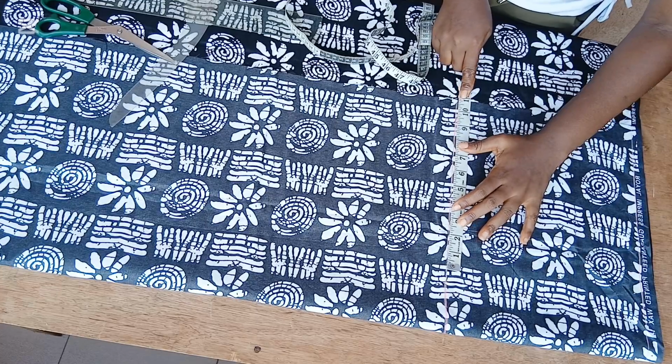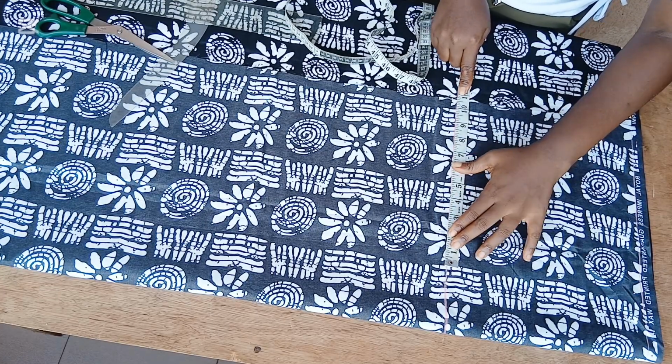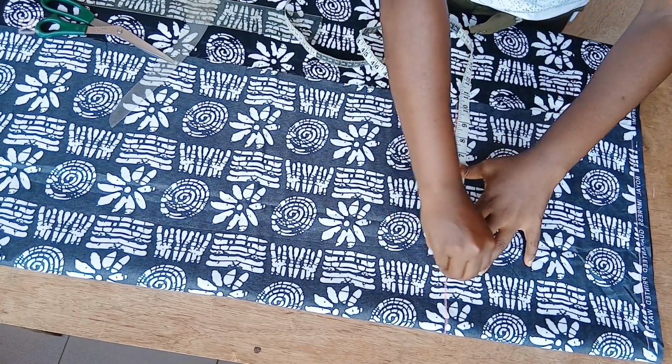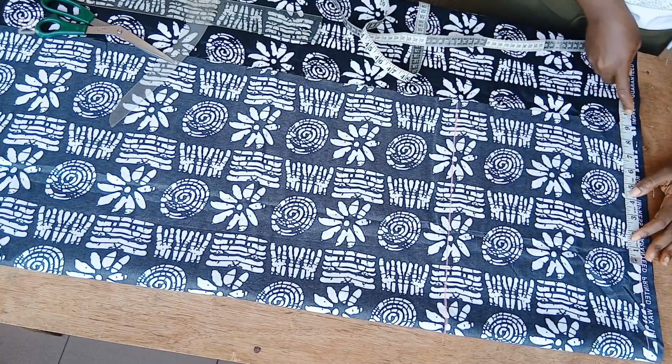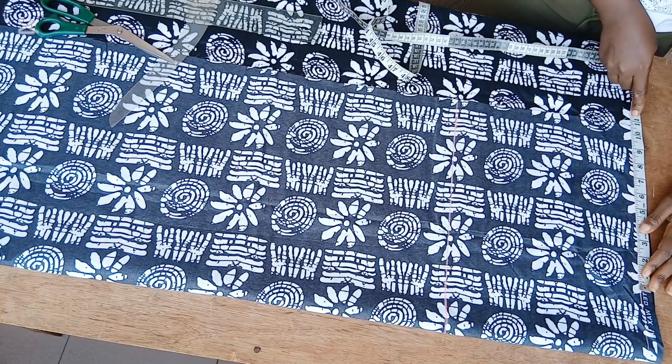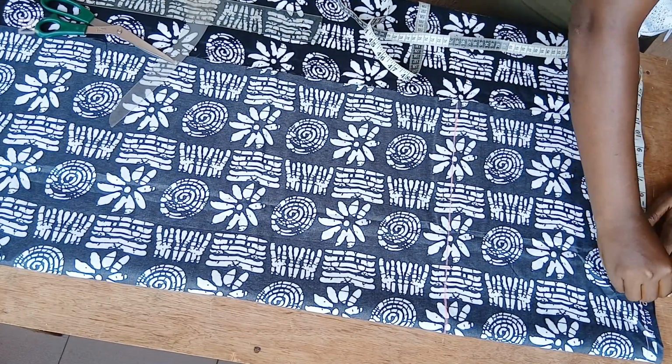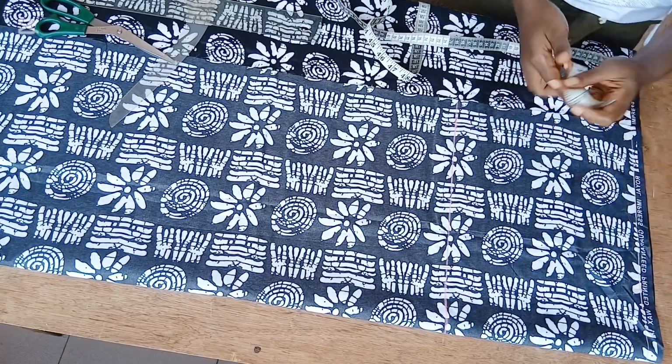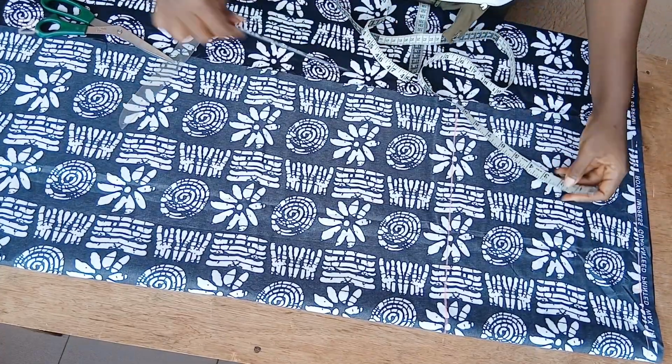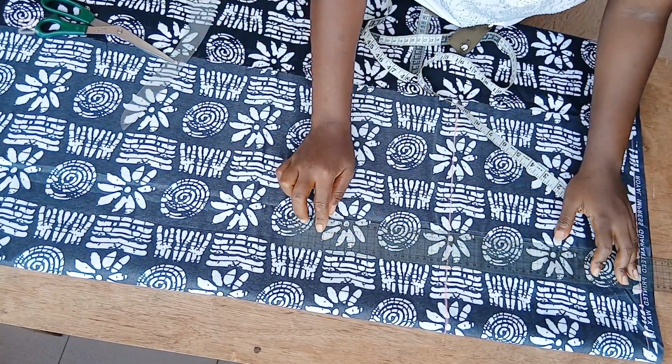Now I will mark my hip divided by 4 plus half inch. That half inch is for the seam allowance. I mark this at the hip side, that crotch line, and I also mark it at the starting point. And I'll connect the line.